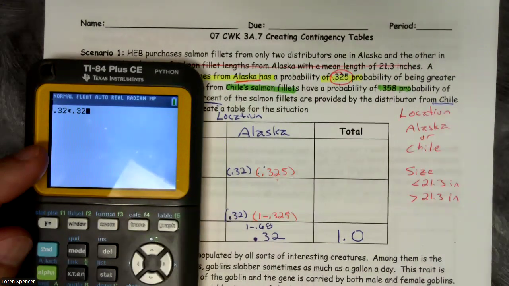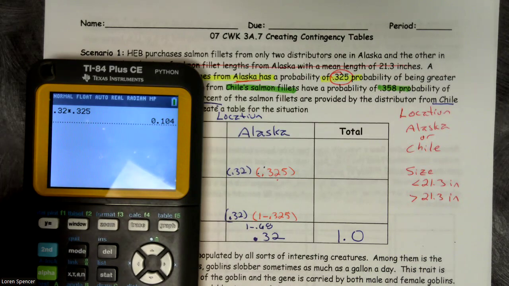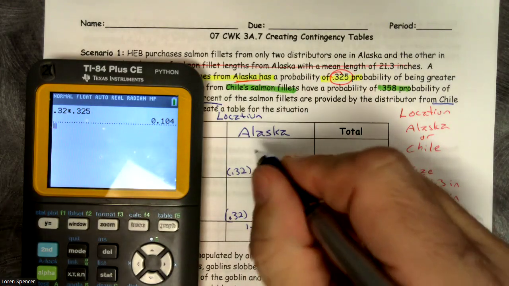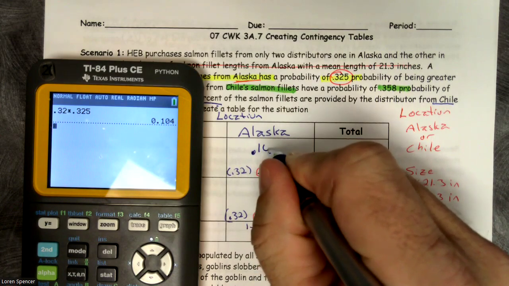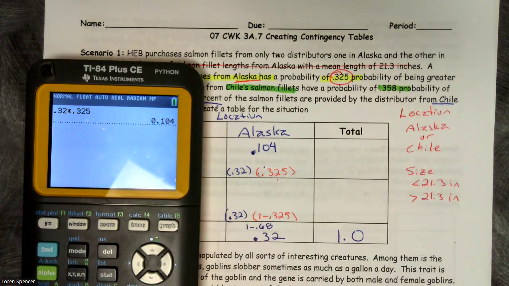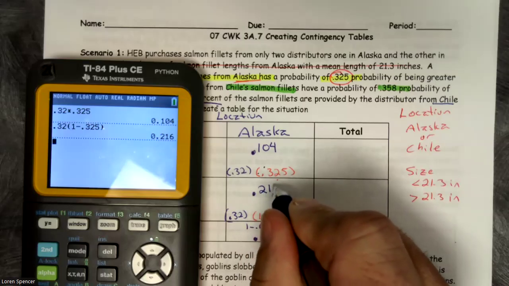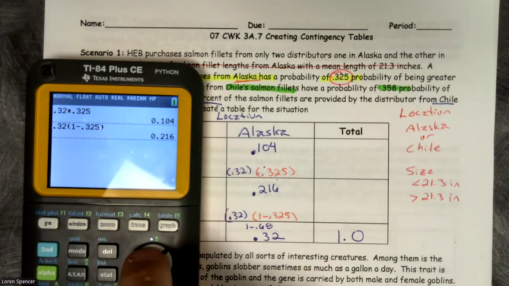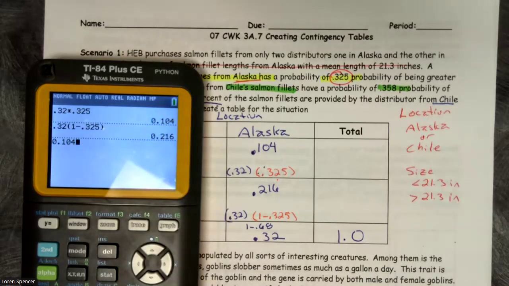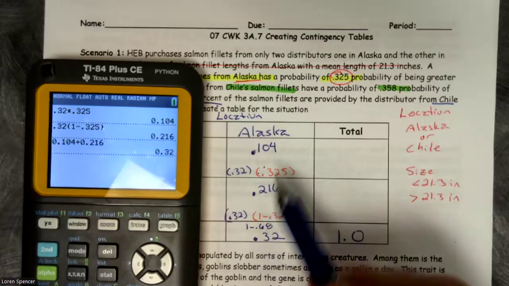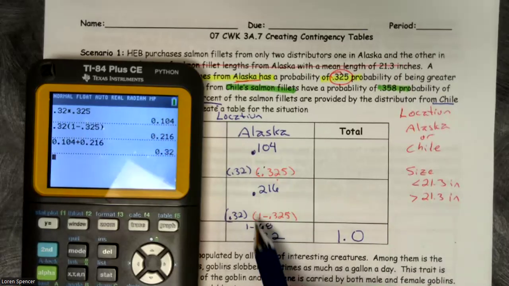0.32 times 0.325 gives me a value of 0.104. And this one is 0.32 parenthesis 1 minus 0.325. And this gives me a value of 0.216. Now, we know that we should be able to add these two values, so let's do that. Enter plus, and we get 0.32. So good chance we did that part right, because this plus this has to equal this.